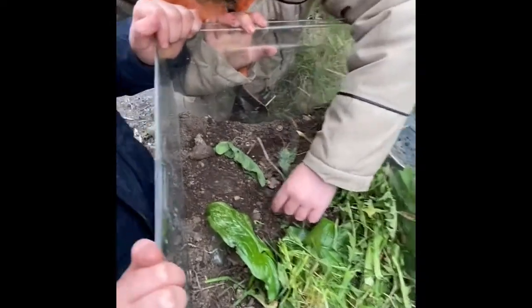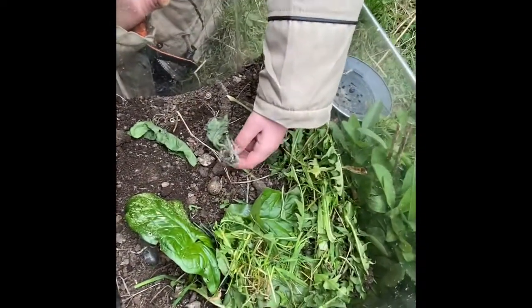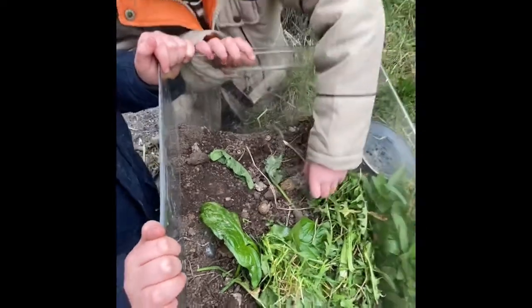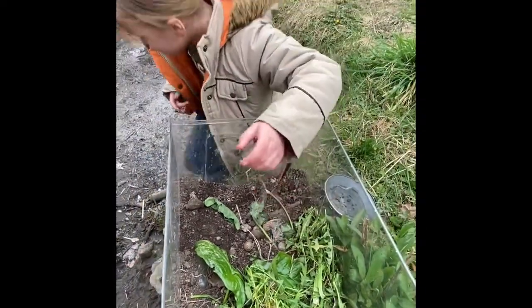So how many have we got in there now? We've got 3, so we're going to collect some more and then we'll be back. Try and see if you can get some nice big ones that are awake. Okay, let's go get them.